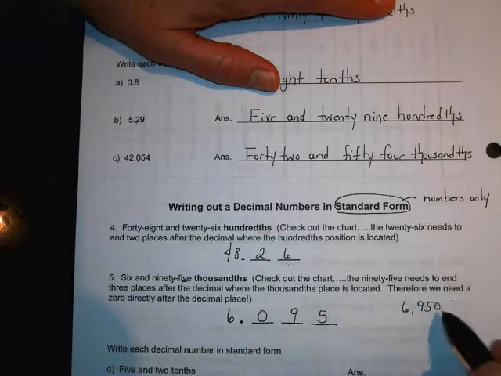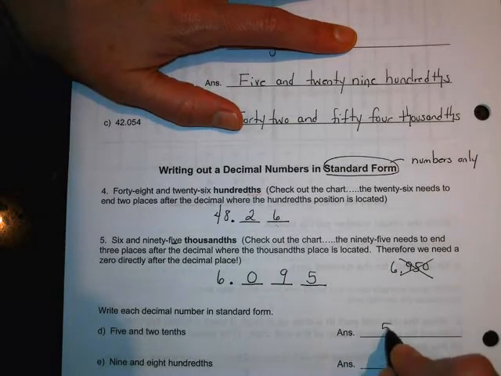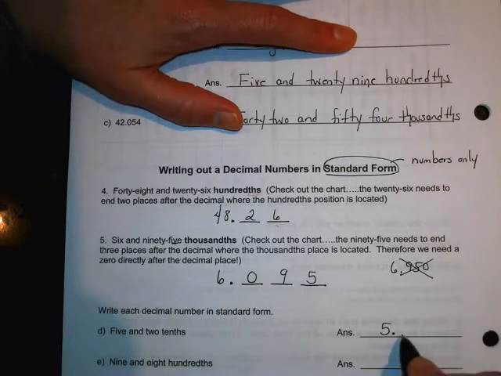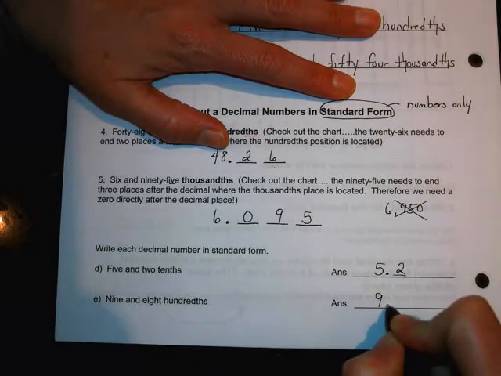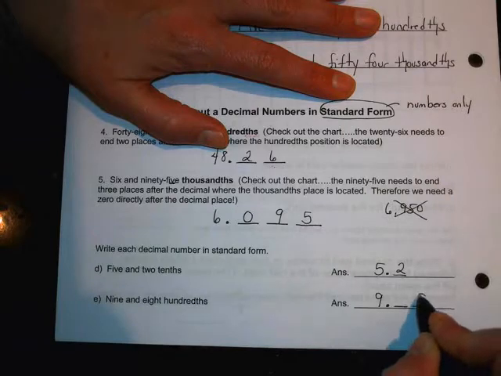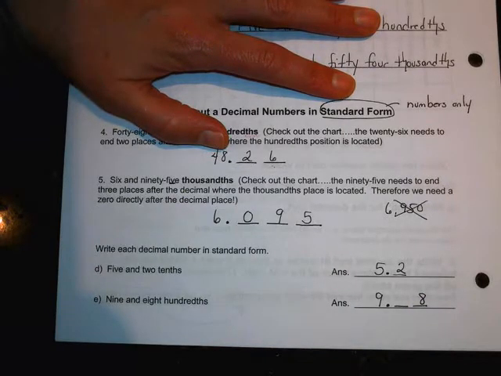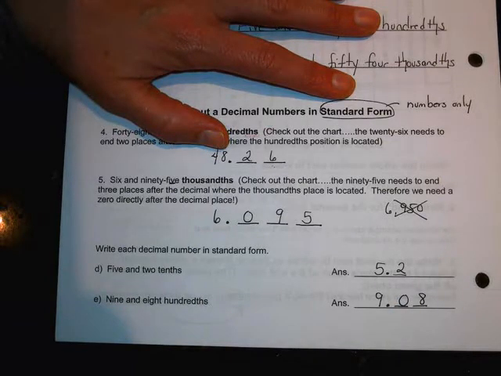All right, let's try this one. So this is 5 and 2 tenths. So the tenths is just one spot after the decimal. So we'll put the 2 there. All right. 9 and 8 hundredths. So I know I need 2 spots, and the 8's going to go in the very last spot. So then if you have spaces that have no number in it, you need to fill in a 0 as a placeholder. So that's 9 and 8 hundredths. I'm hoping that makes some sense. Okay?